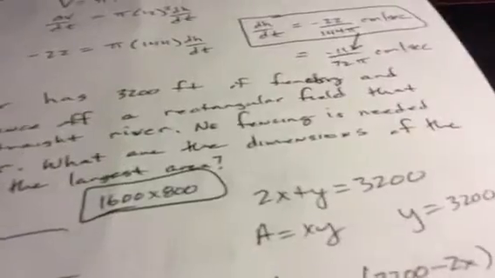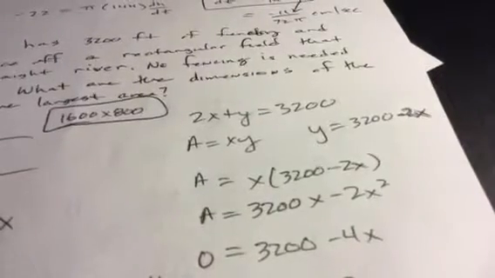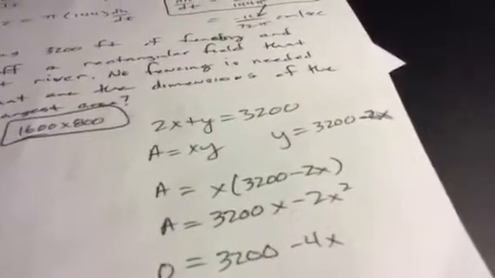Optimization question. A farmer has 3,200 feet of fencing. That's the perimeter. I'm going to draw it like this. That's a river, so I just have 2 sides of x, 1 side of y. Area is x times y. 2x plus y is 3,200. I'm going to solve for y in terms of x.